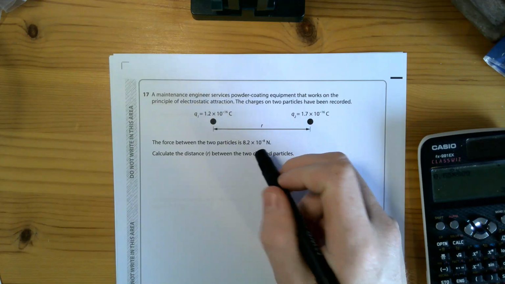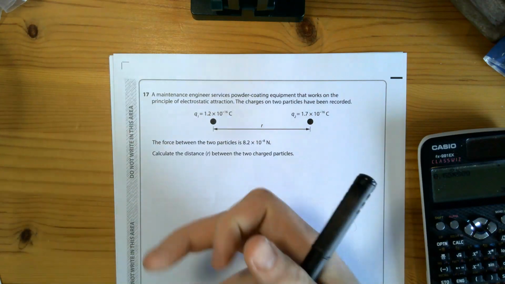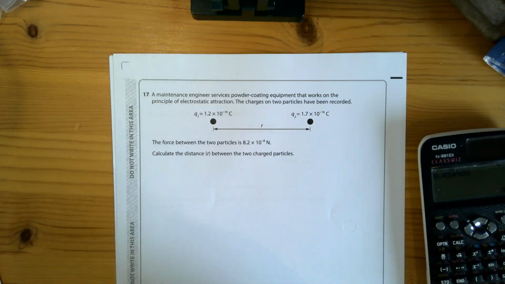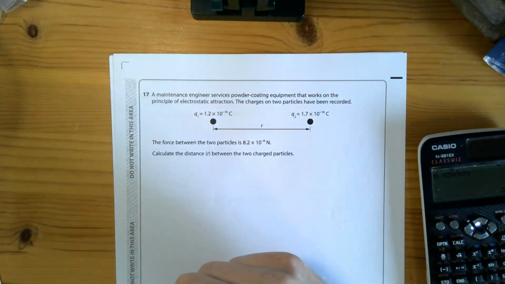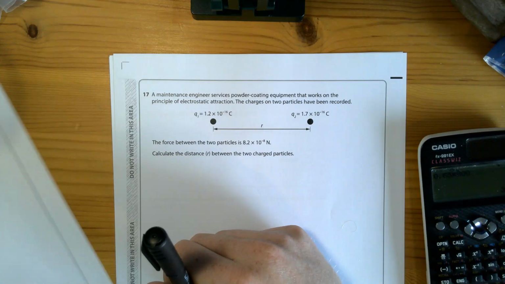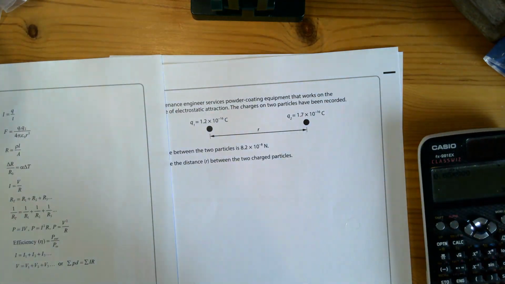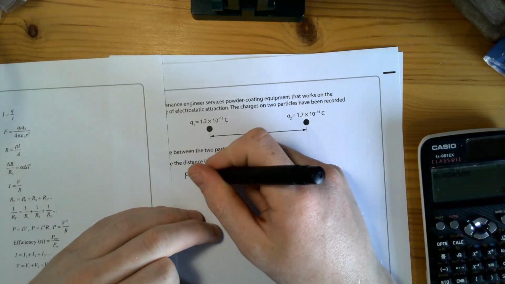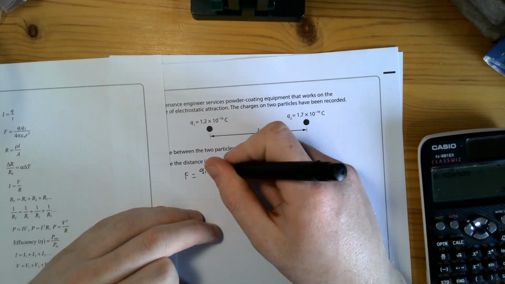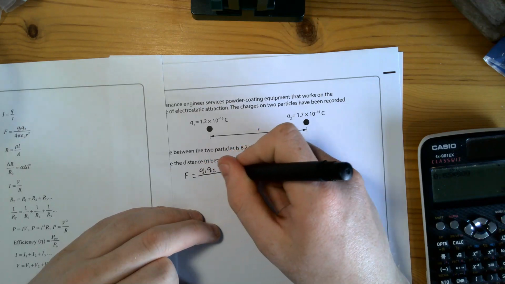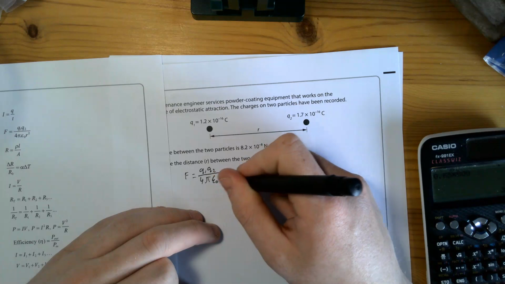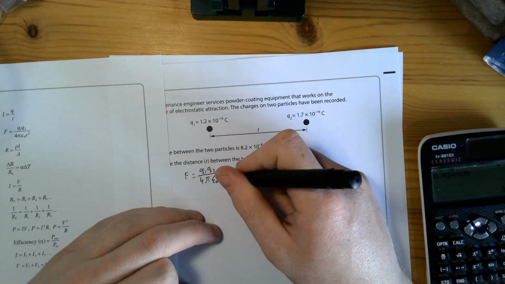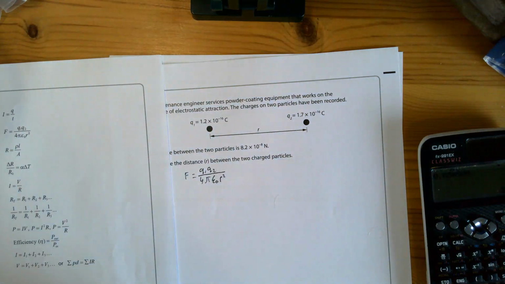8.2 times by 10 to the minus 8 newtons. That, as you know, is a very weak force, but that's weak for us because we are quite large in comparison. We need to calculate the distance r between the two charged particles. Lovely stuff. Right, first of all, I'm going to write my equation out. Force equals Q1 times by Q2 all over 4 pi epsilon naught r squared. We've got everything here apart from epsilon naught.